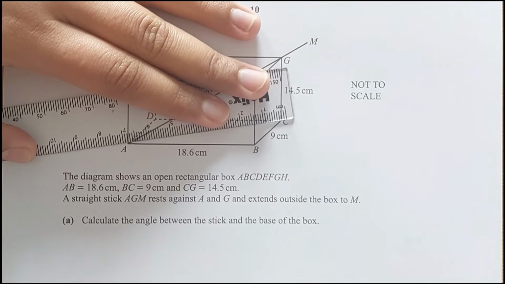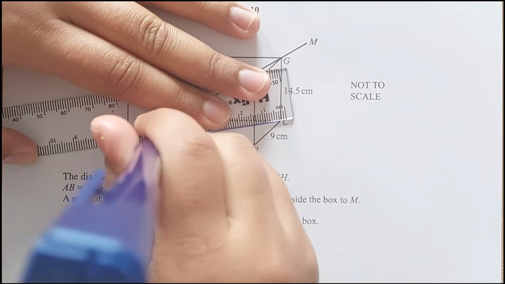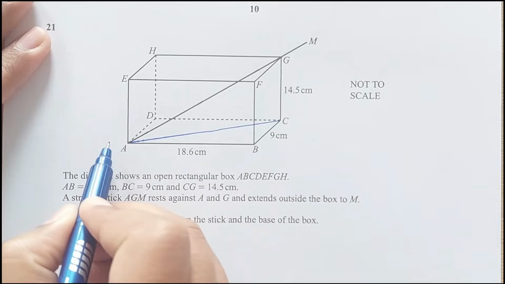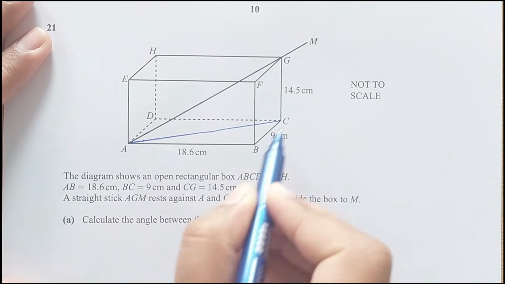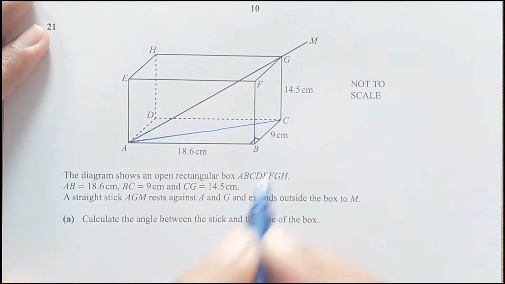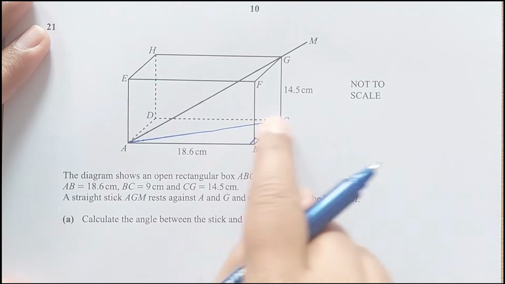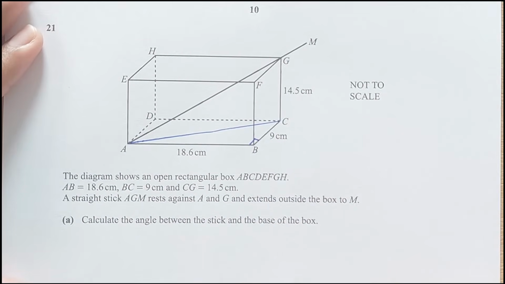A to C, connecting A to C, and let me find AC. So the base is rectangular, so ABC is a right angle triangle. We have AB and we have BC, so we can easily find AC by applying Pythagoras theorem.